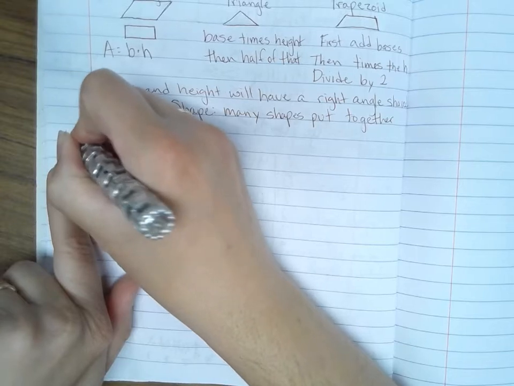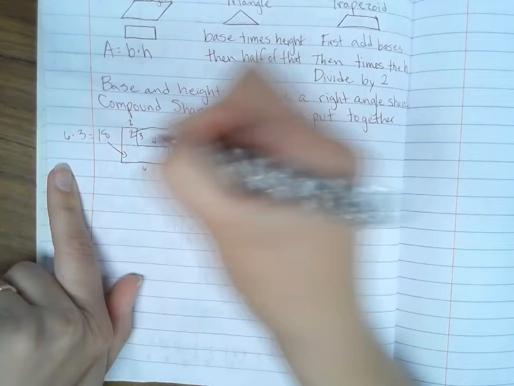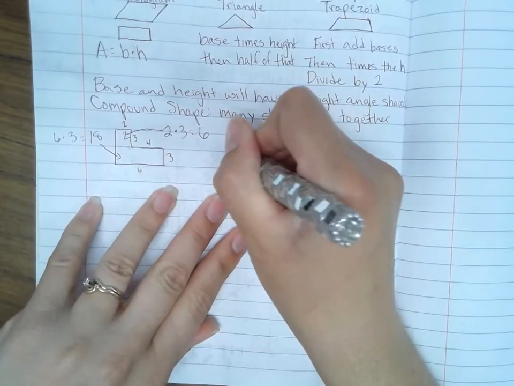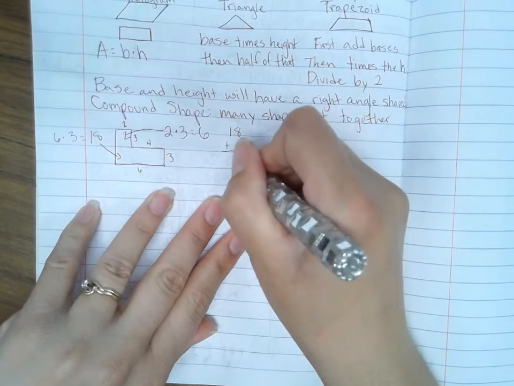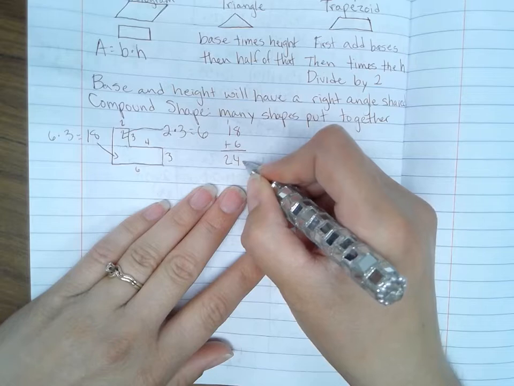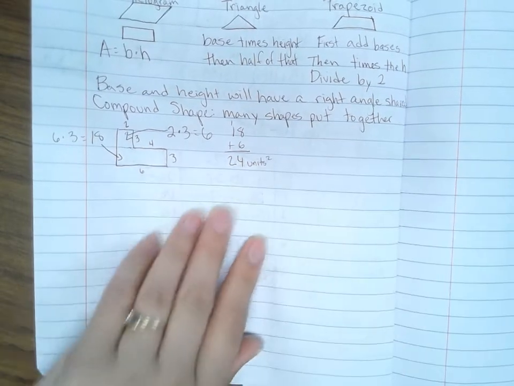So 6 times 3 gives me 18. That would be this rectangle. So 6 plus 18, I get a total of 24. And in this case, I don't know the units. So I'm just going to write units squared. That would be the area.